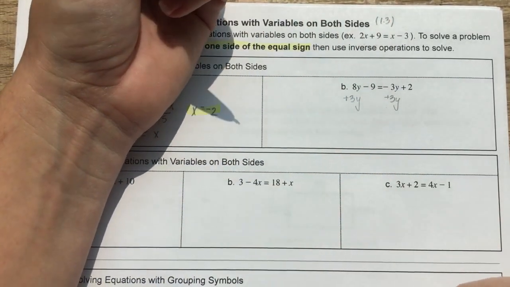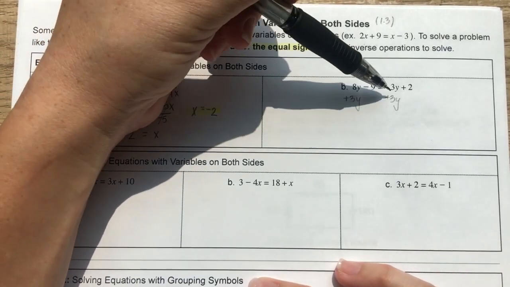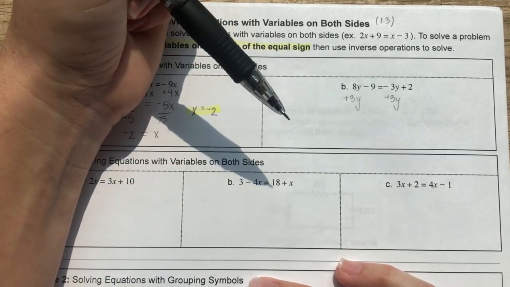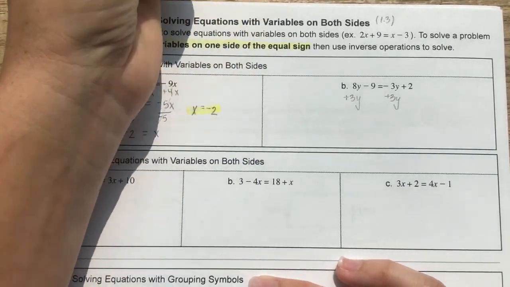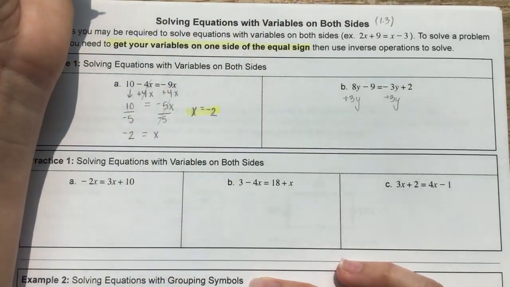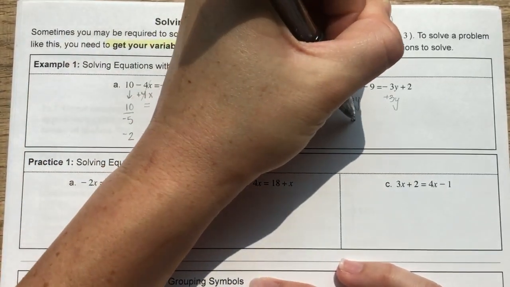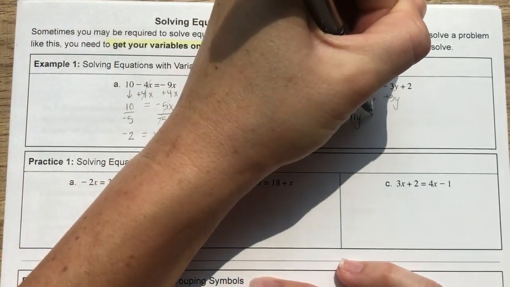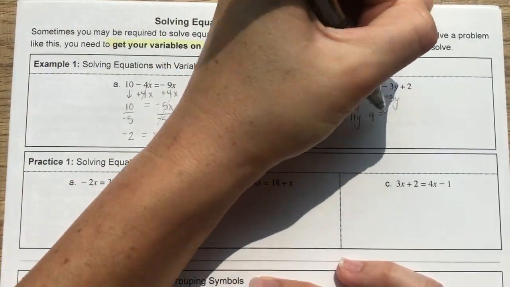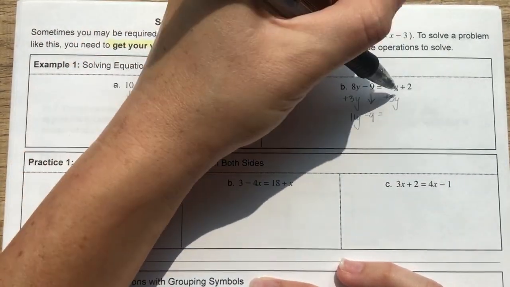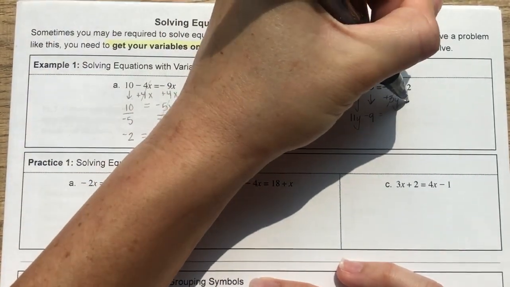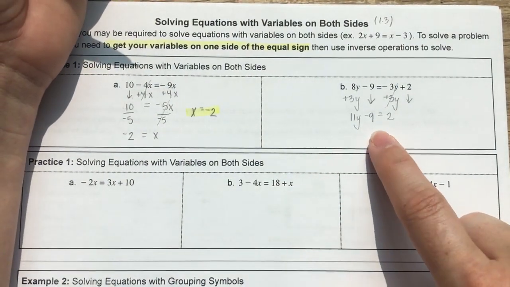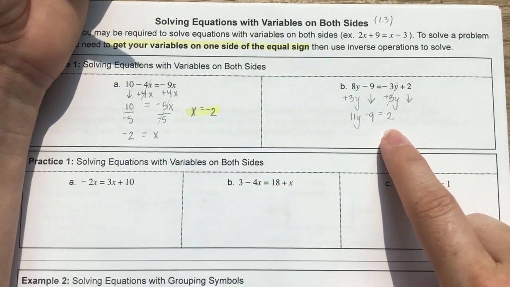And just make sure that you're paying attention to where you're lining it up, that if you're adding a y or a 3y, you're lining it up with the other term that has a y also, because those are called like terms. So then 8y plus 3y, that's 11y. And then I can bring down this minus 9 because we haven't changed that yet. Bring down the equal sign, negative 3y plus 3y cancels out, and then also bring down that 2. So now I have 11y minus 9 equals positive 2.